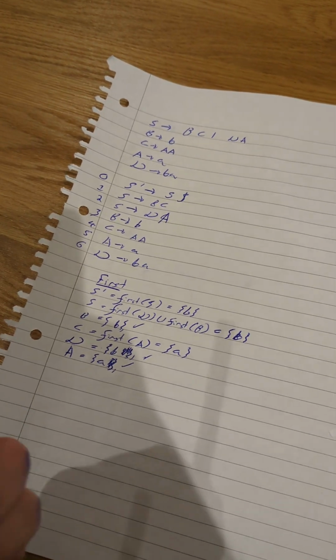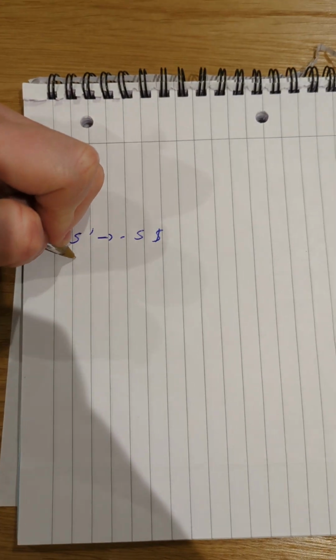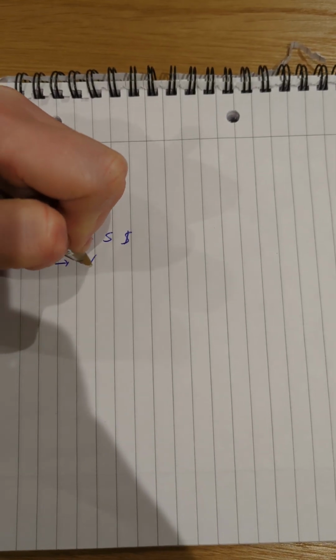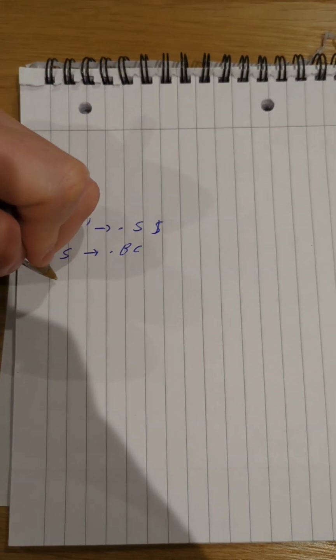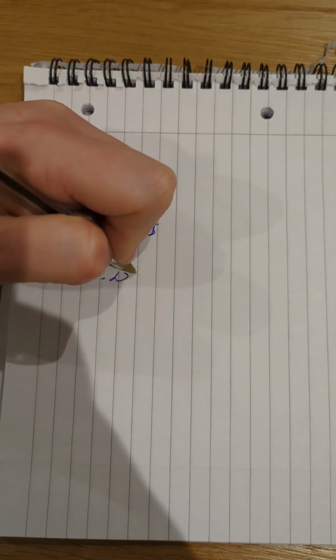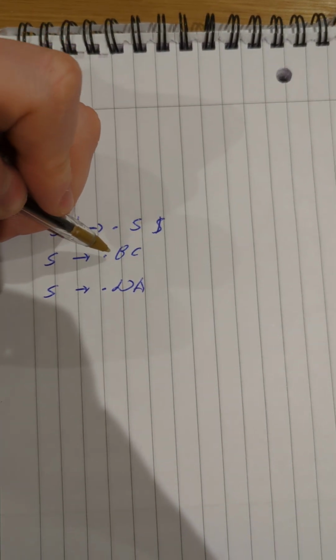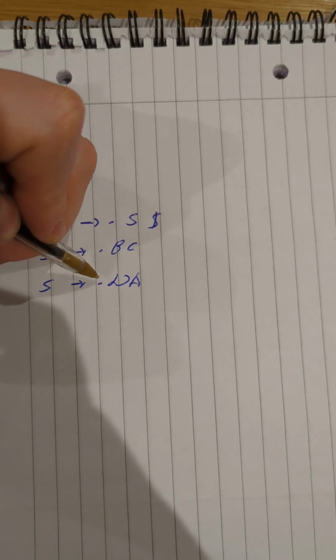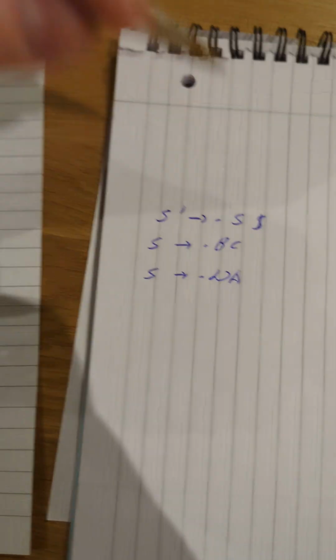So S goes to .BC, S goes to .DA. Now there's a dot in front of the B and a dot in front of the D, so we have to add those in as well.